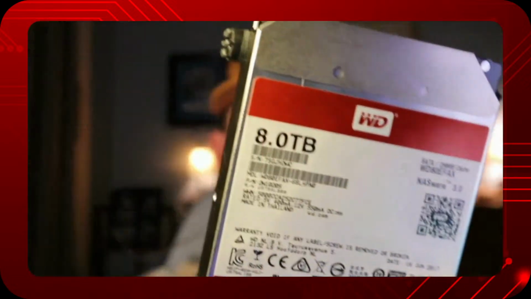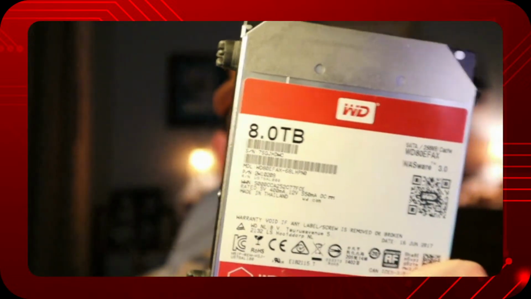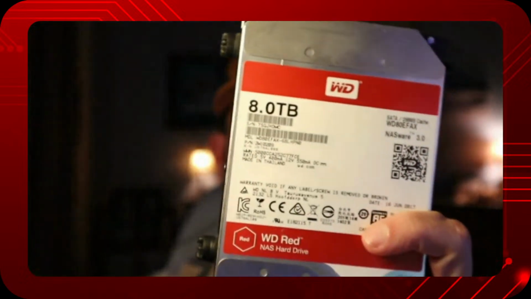And then another thing, a couple weeks ago, I flashed this bad boy, which if you look at the number on there, that would be 8 terabytes with a T.